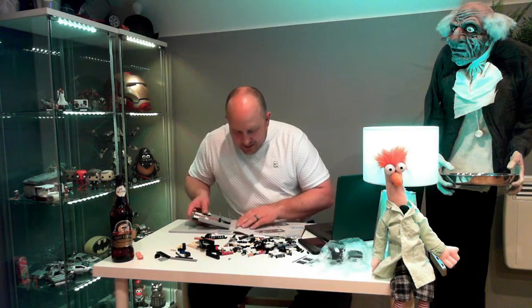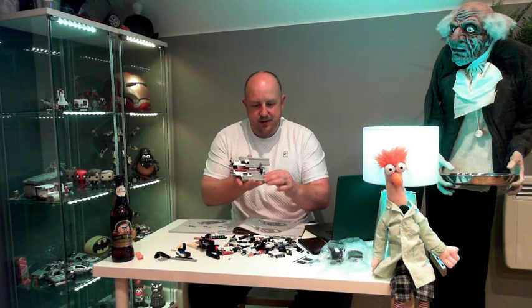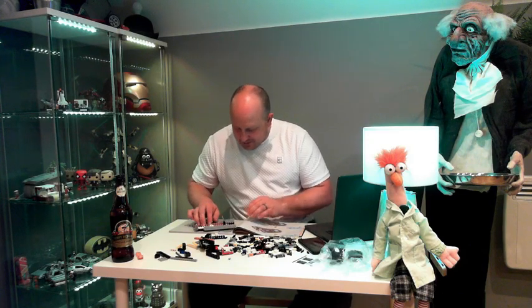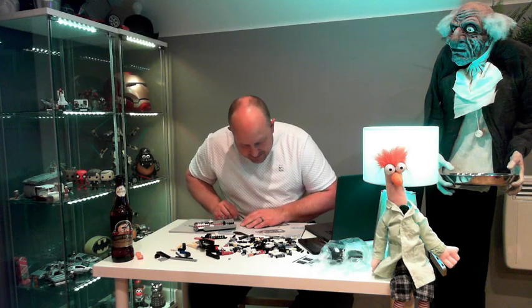Right, what we've got going on now. So this is the current progress of this vehicle. So it's 55 minutes and that's all I've got done. Slacking.